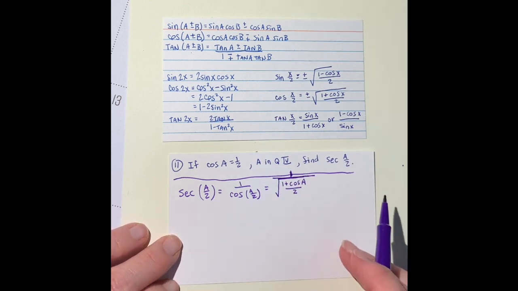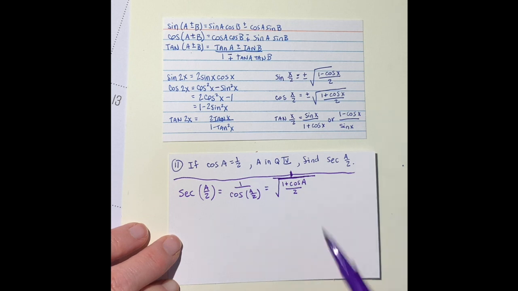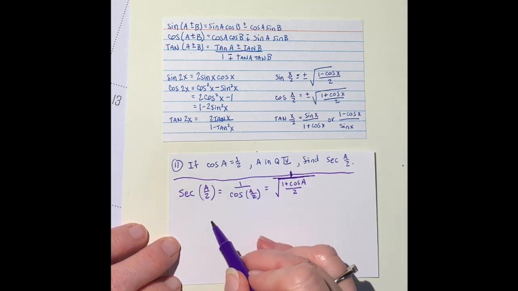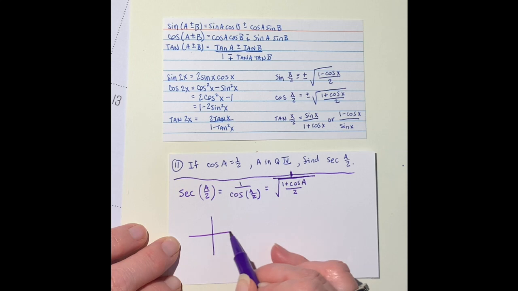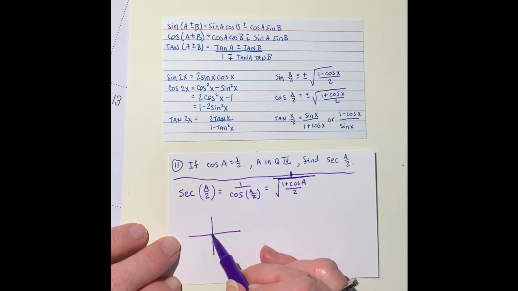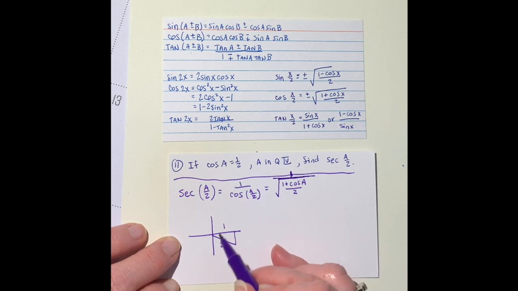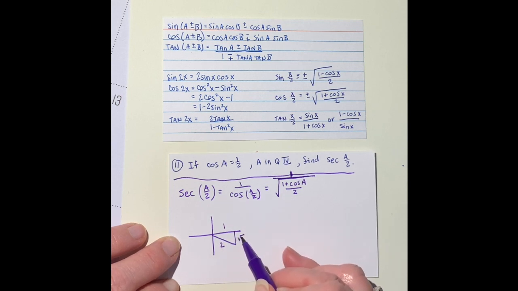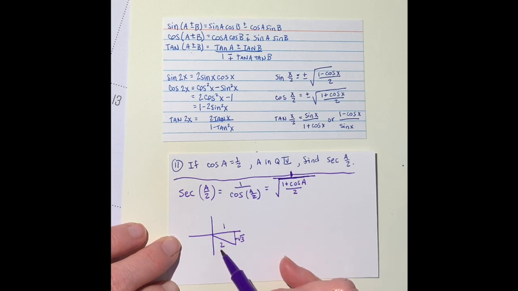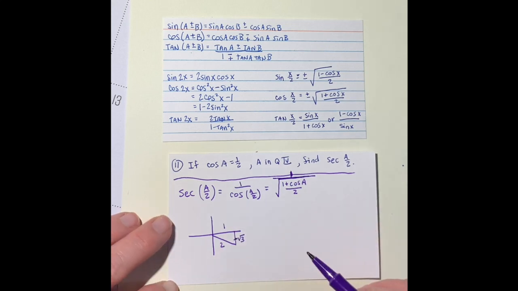Okay, so is the angle going to be positive or negative? The angle is in quadrant 4. Let me draw it over here. The angle falls in this quadrant. The cosine is 1/2. That's adjacent to hypotenuse. That means, do the Pythagorean theorem, this side is going to be negative square root of 3. So it's 4, square all the sides, 4 and 1, and then subtract, 4 minus 1 is 3, square root of 3, but it's below 0, so negative square root of 3.